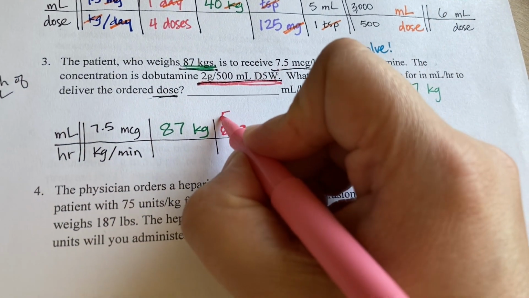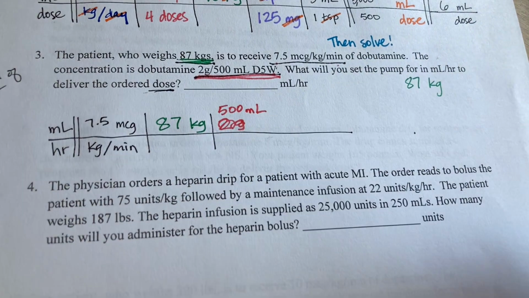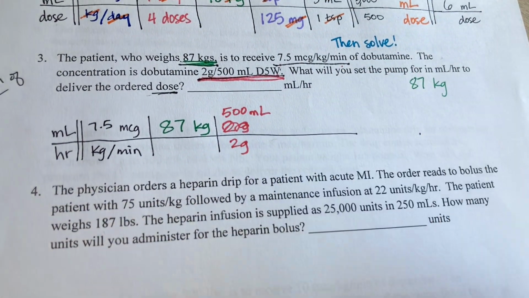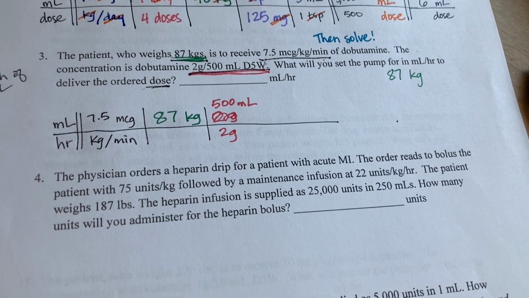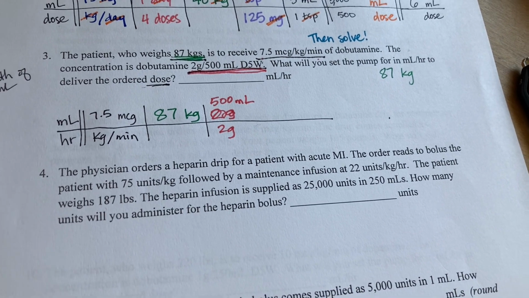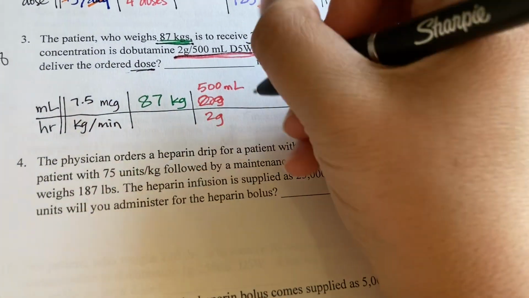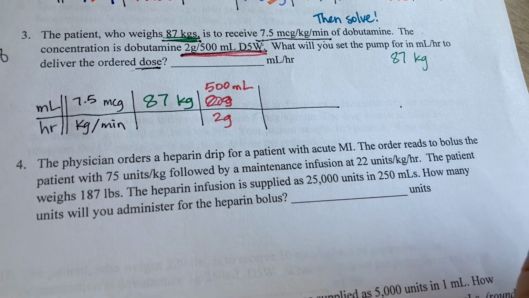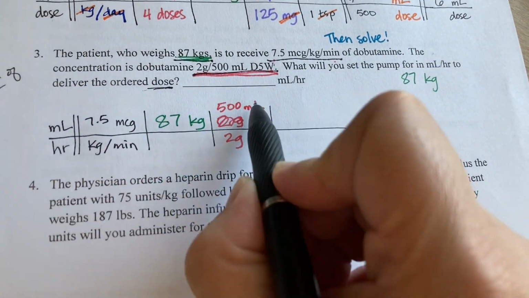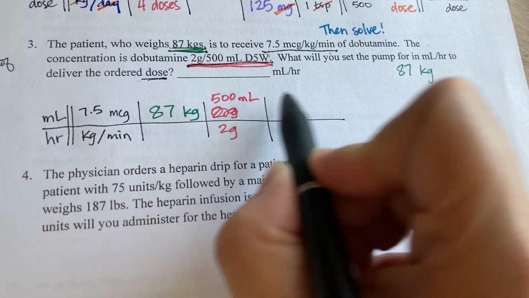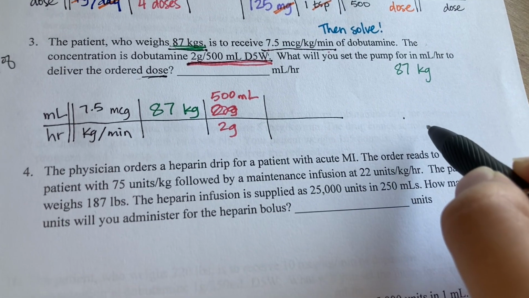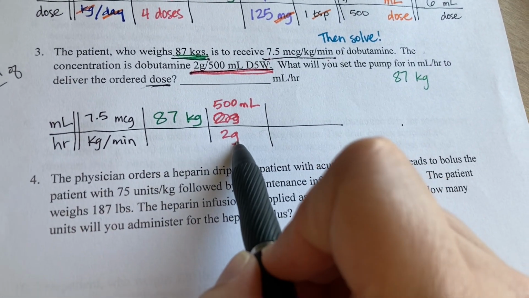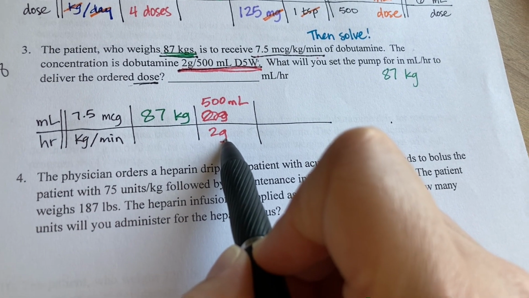So 500 mils per 2 grams, if that makes any sense. So this is not ever going to be canceled out because that's what I want when I get down here to my answer. This I'm going to have to cancel out.